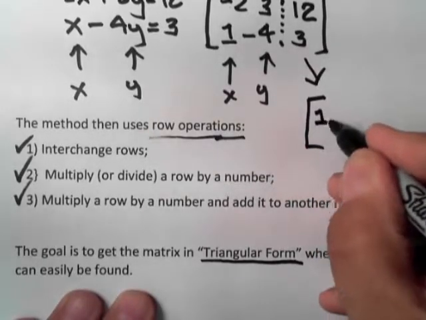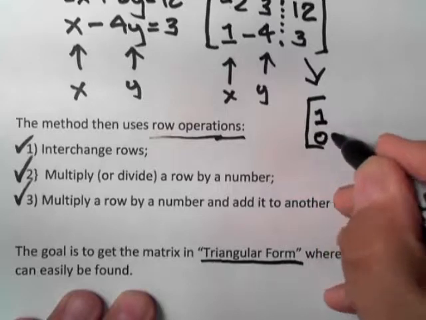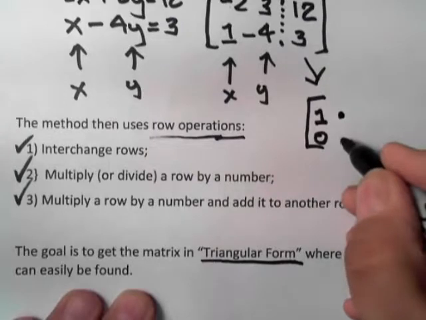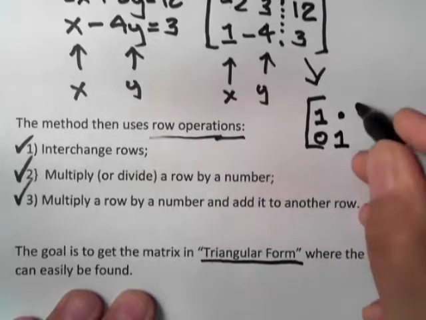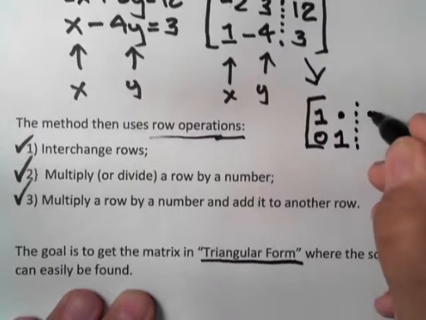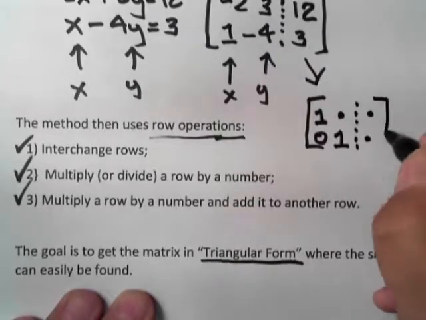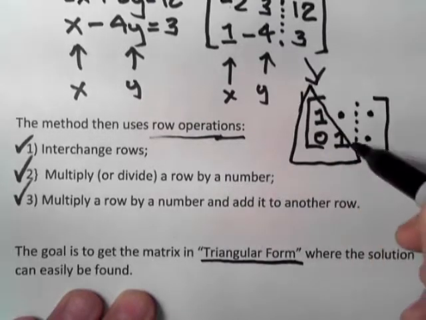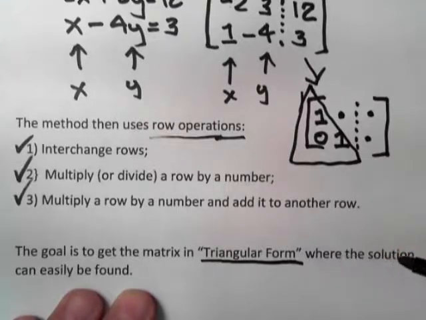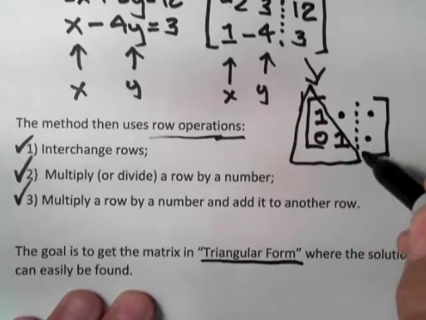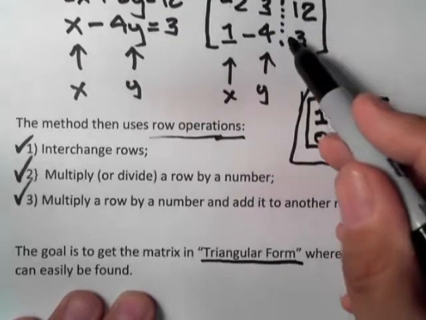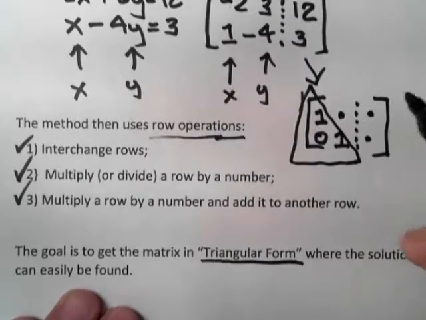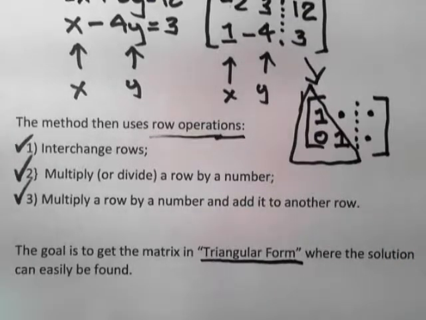We have a 1 in the first position, a 0 underneath. For the next column, any number here, I'll just put a dot for that, but a 1 here in the diagonal. Here's the dashes coming down, and any number that we end up with here. Okay, notice this forms a triangular form here. That's where they call it triangular form on this. And we'll see how, once we take our original augmented matrix, do row operations on it, and get it in this form, how we can then quickly get the answer to the equation from that.